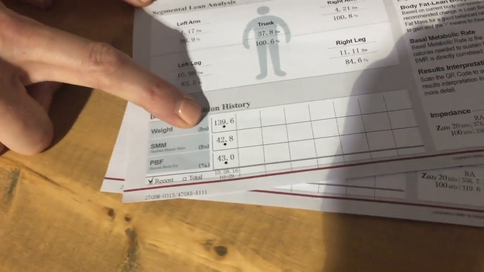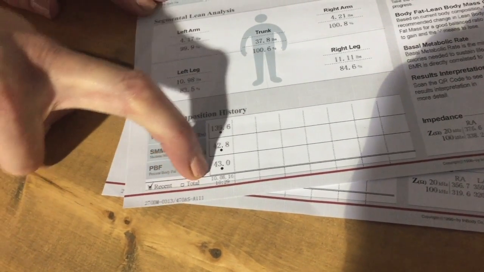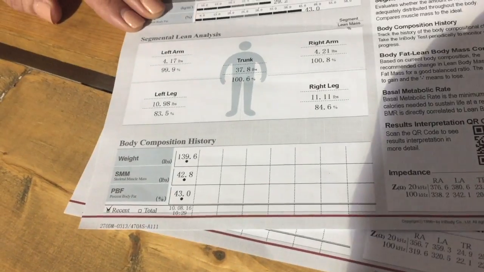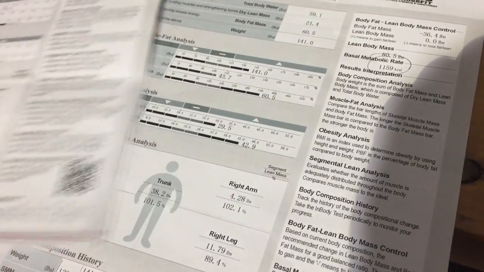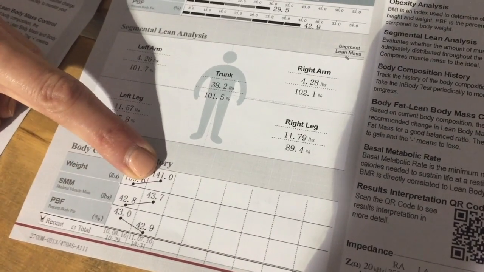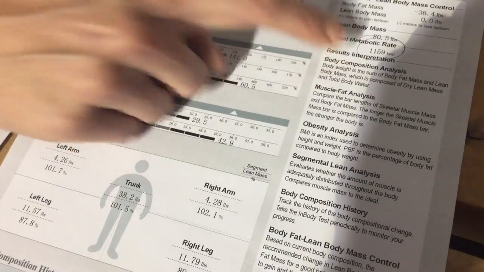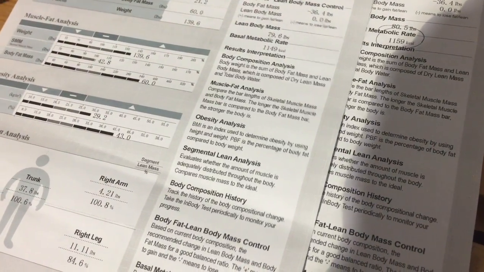Same thing here, here's another one. Originally weighed in at 139, 42.8 lean mass, 43% body fat. She had a metabolic rate of 1149. 4 weeks later, the scale actually went up a little bit, but she gained muscle and lost fat, therefore her BMR went up, 1149 to 1159 in 4 weeks.